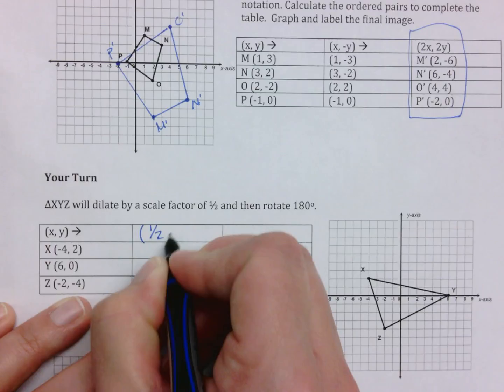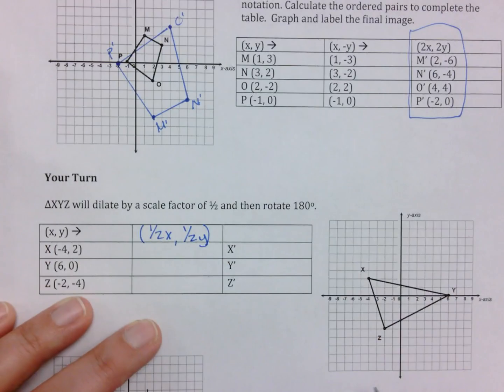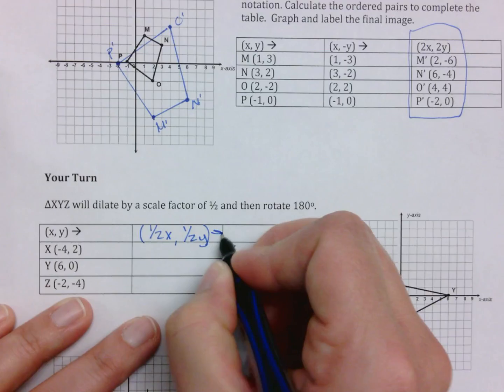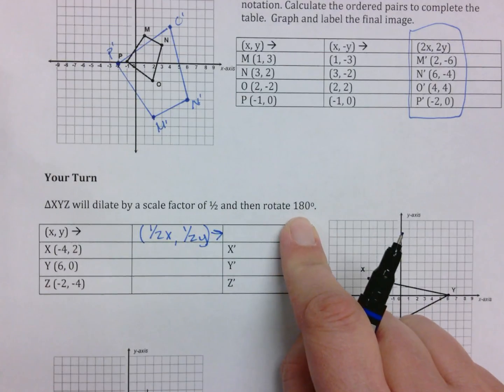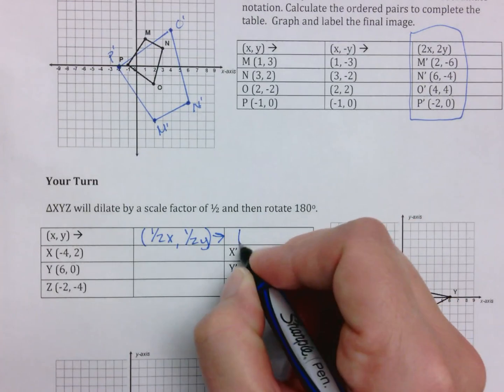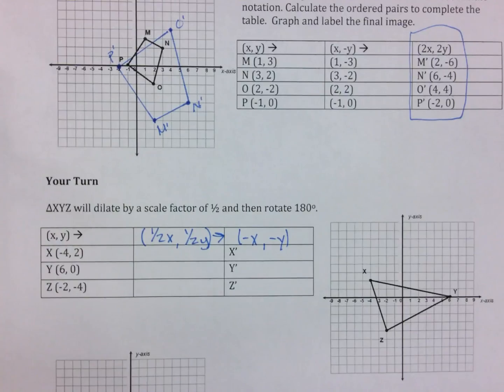So we're going to say 1/2 times x, 1/2 times y. And then we're going to do the rest of our coordinate notation for the rotation of 180 degrees. And when a figure rotates 180 degrees, the x changes signs and the y changes signs.